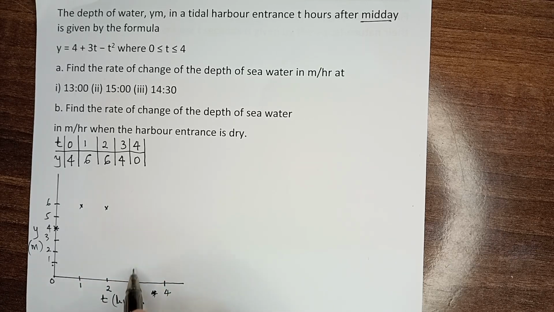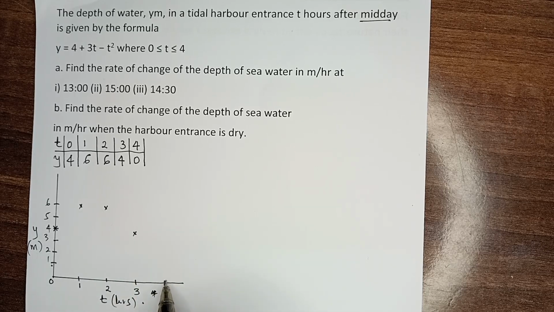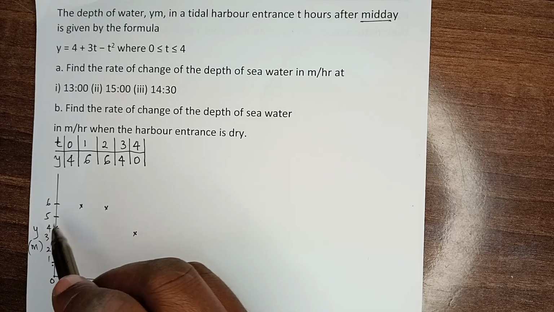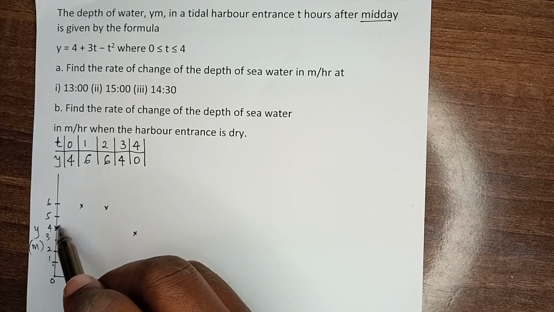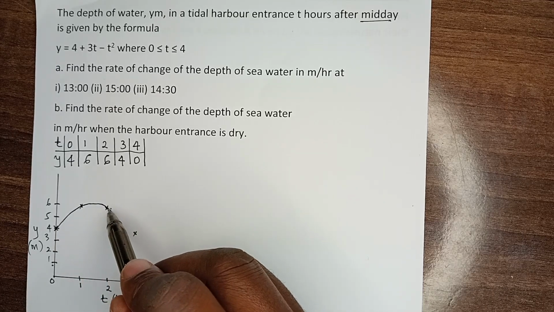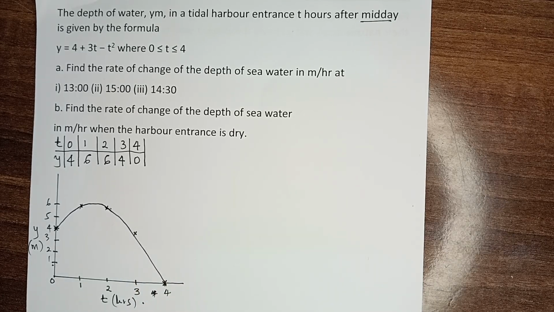When t is 3, y is 4 roughly there. And when t is 4, y is 0, as you can see in the graph or in the table. So a very smooth curve, freehand. This is what we are going to have, and there we are. That is the curve we are dealing with.